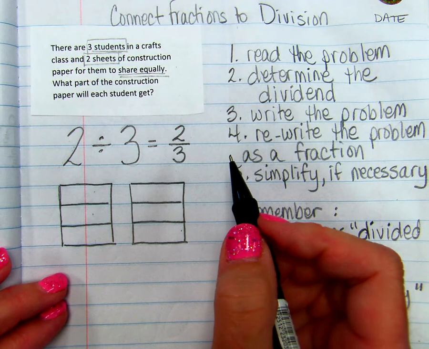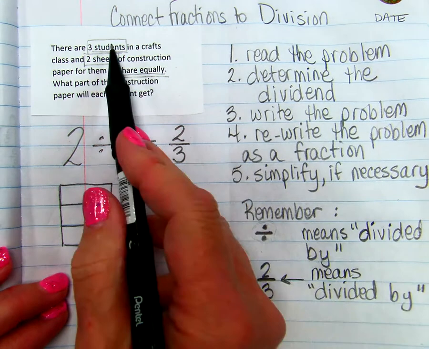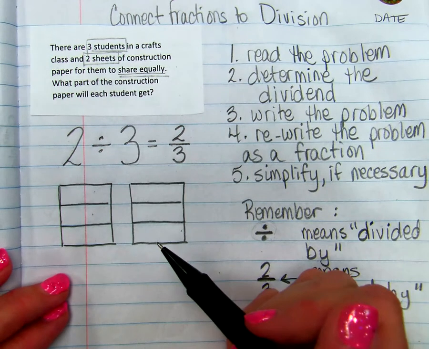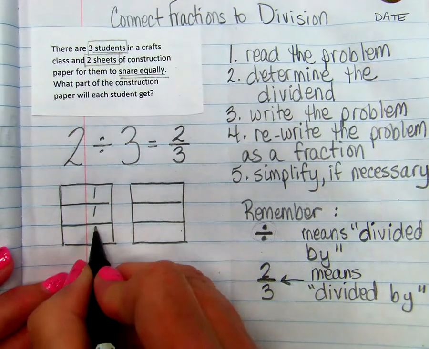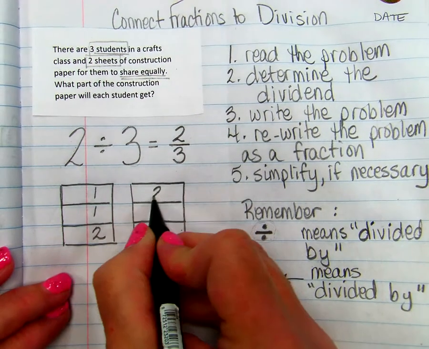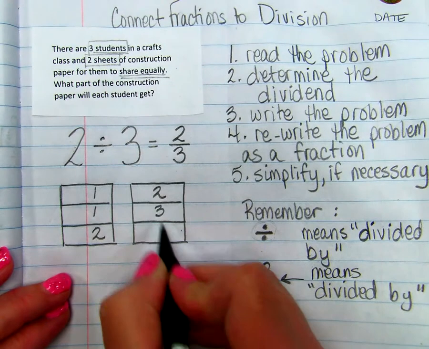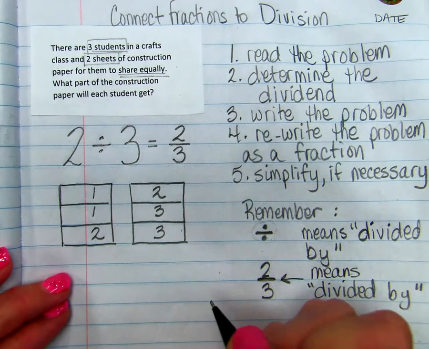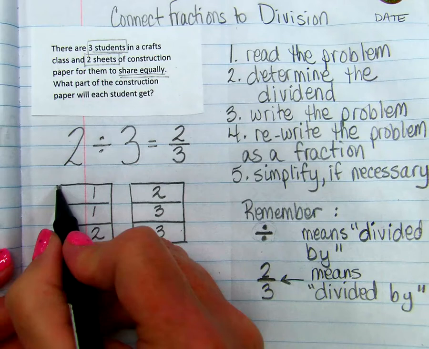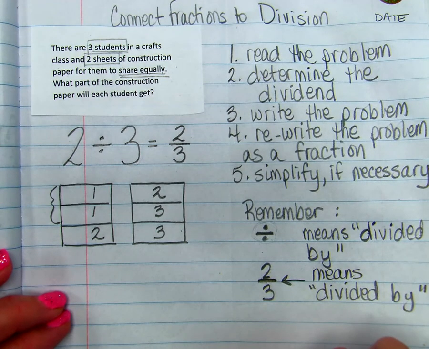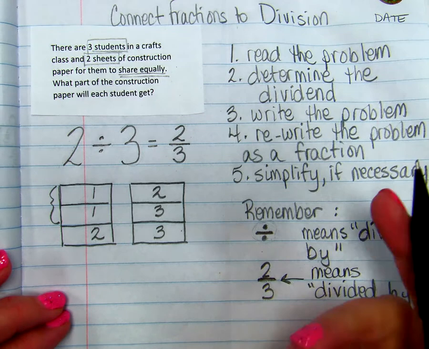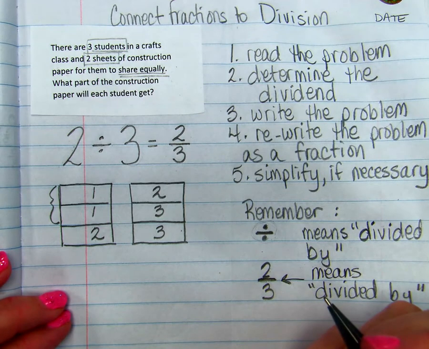So, 3 students. You ready? Student 1, student 1, student 2, student 2, and student 3 gets these last 2. So this is your 2/3. Everyone gets 2/3. So each student gets 2/3 of a sheet of construction paper.